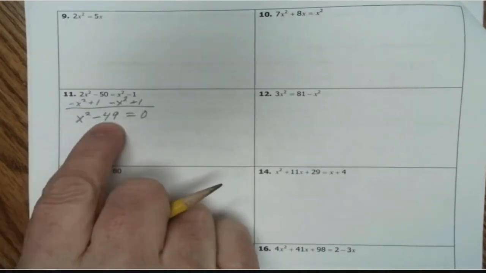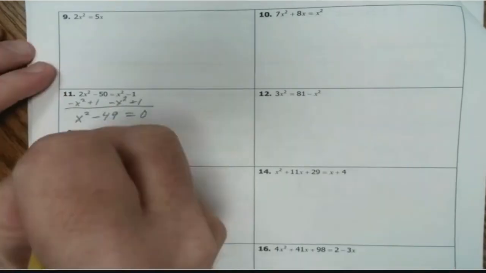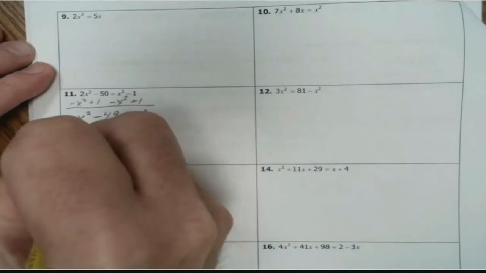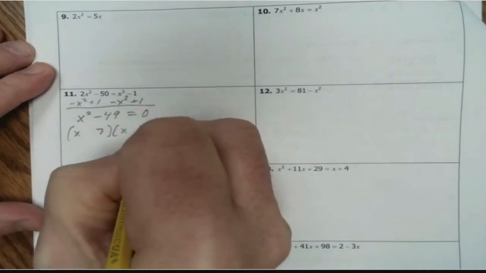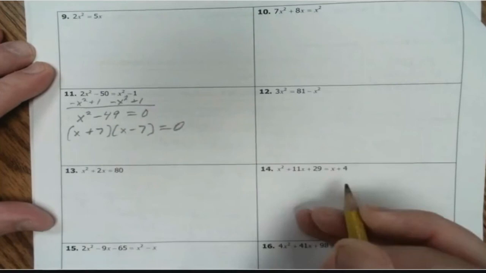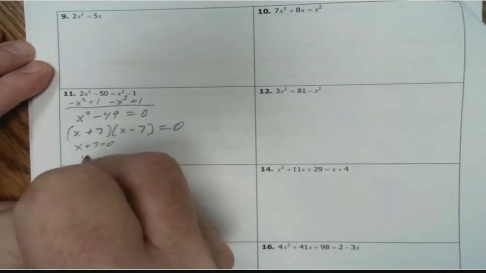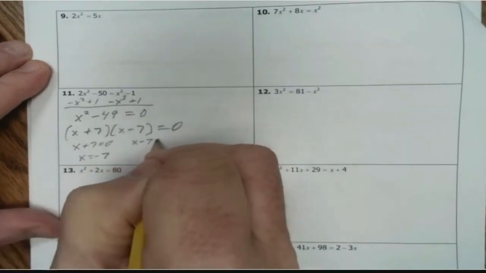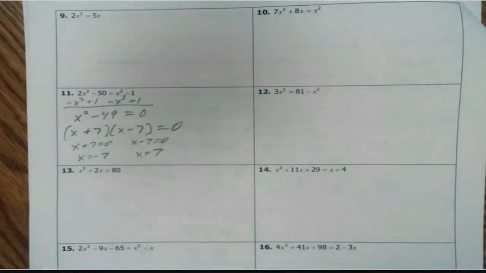X squared and 49 are both squares. And it's a difference of squares. So we can use our cheat method. Just say x times x is x squared. 7 times 7 is 49. One of them has to be a positive, one has to be a negative. So x plus 7 equals 0, which means x equals negative 7. Or x minus 7 equals 0, which means x equals positive 7.